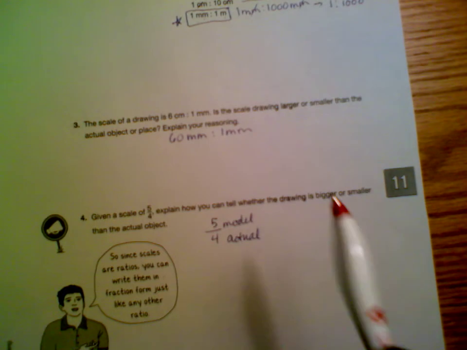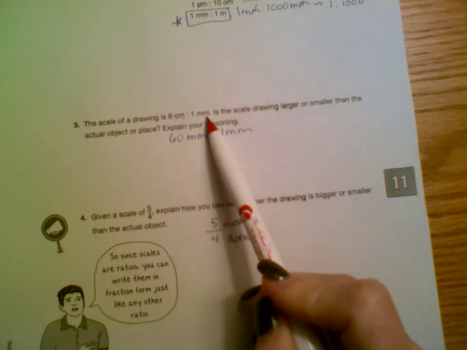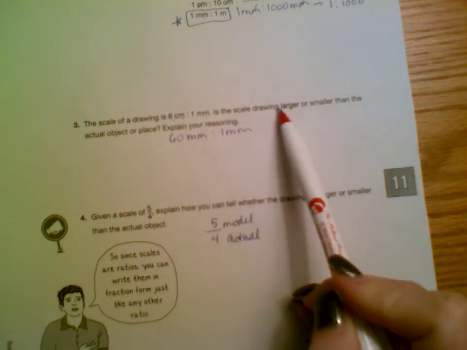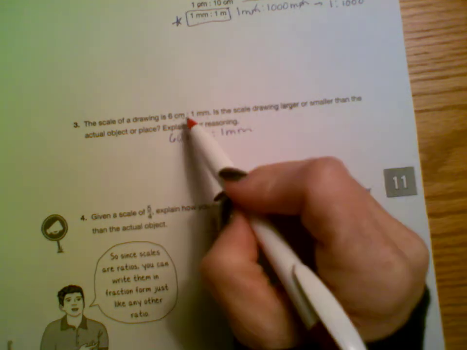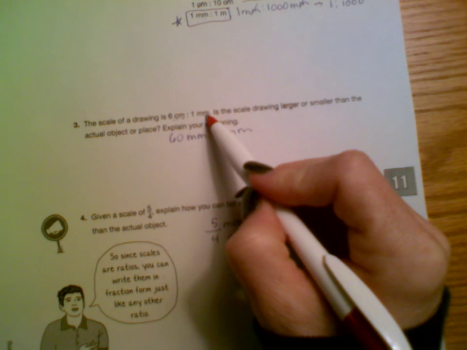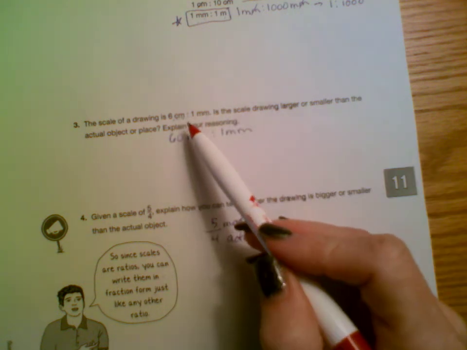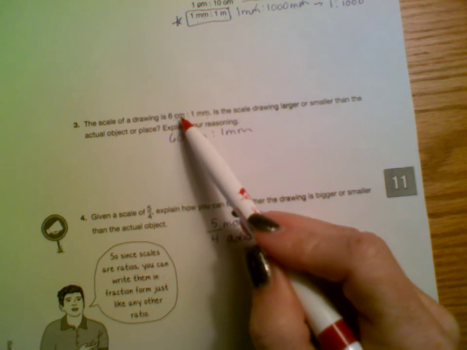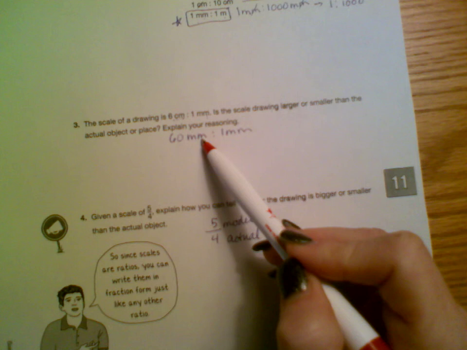So number 3, the scale of a drawing is 6 centimeters to 1 millimeter. Is the scale drawing larger or smaller than the actual? So again, I want to get these to the same units. I know that there are 10 millimeters in a centimeter. So 6 centimeters is 60 millimeters.